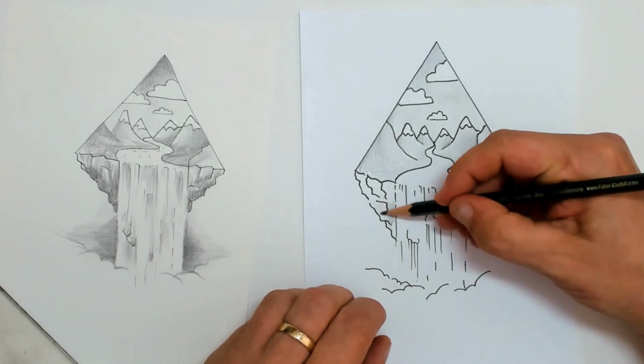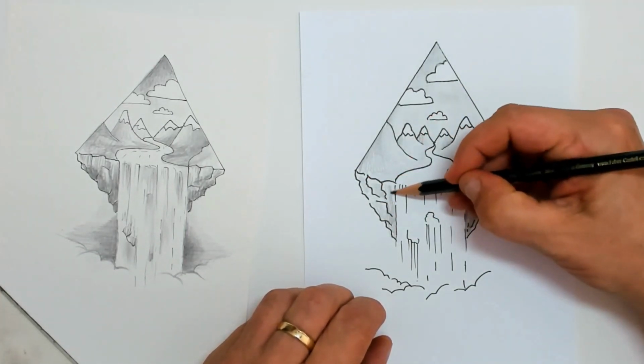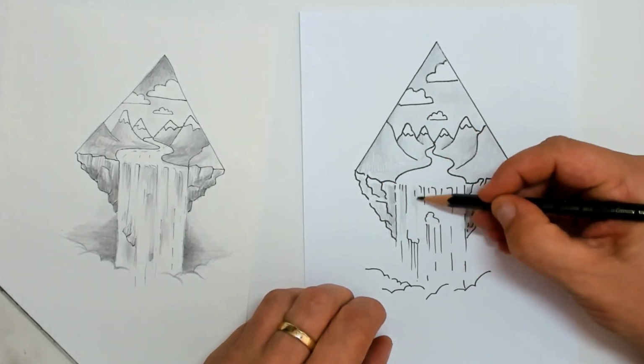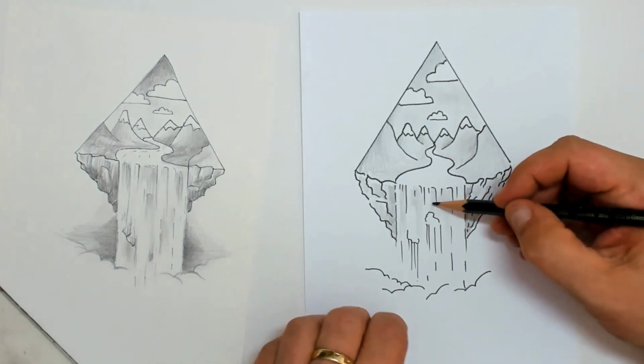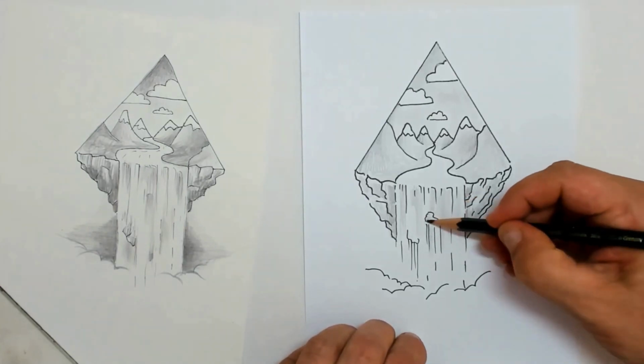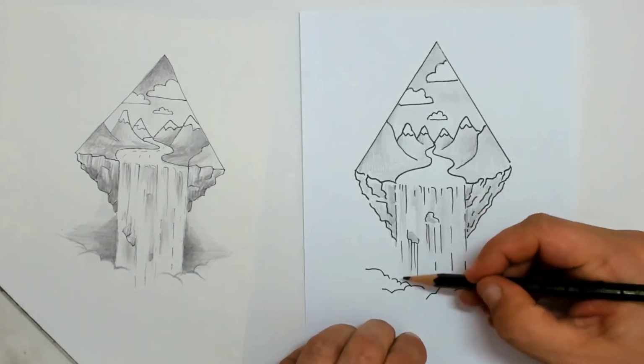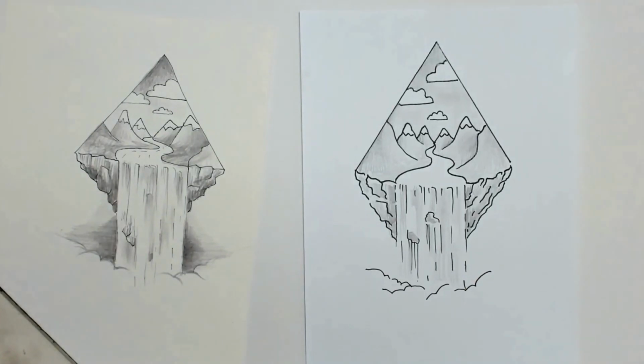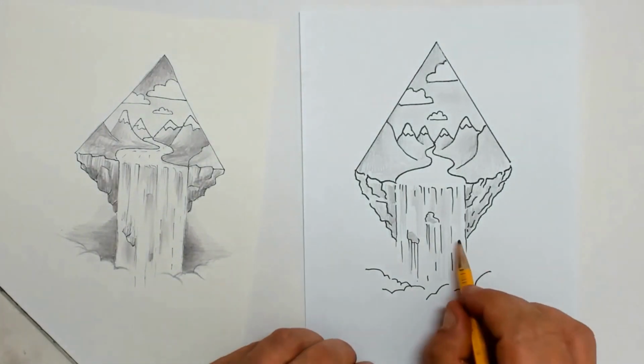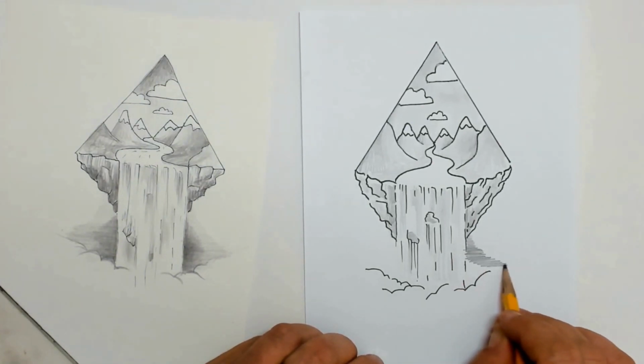Now that I have that, I color in the underneath of that big rock and also a little bit in the waterfall itself. Then it's time for our 3D effect.